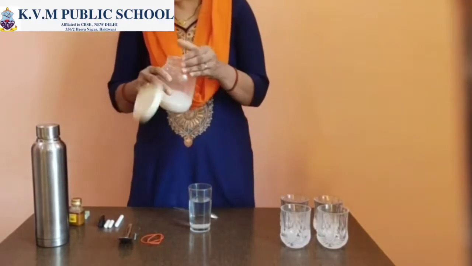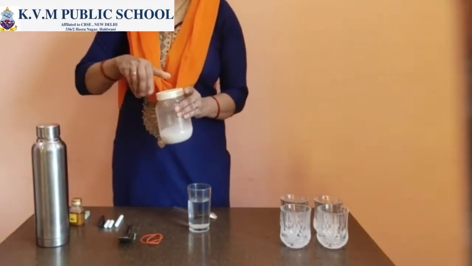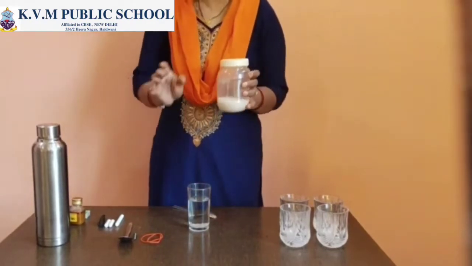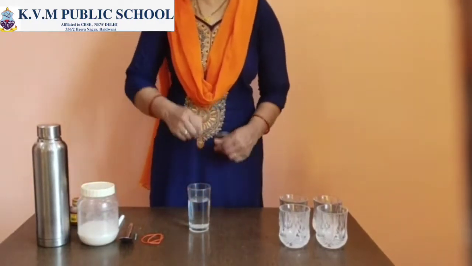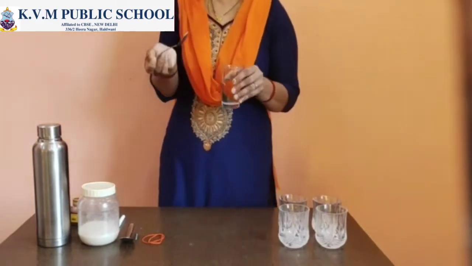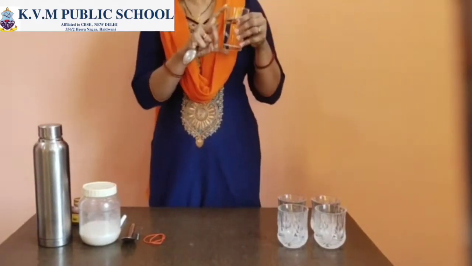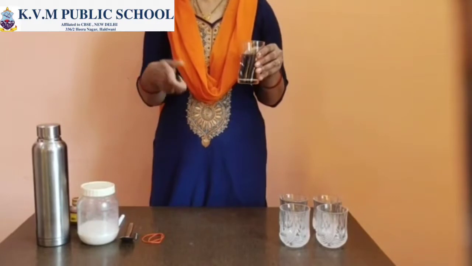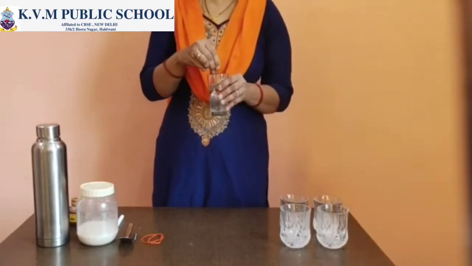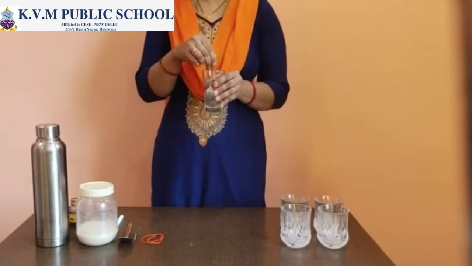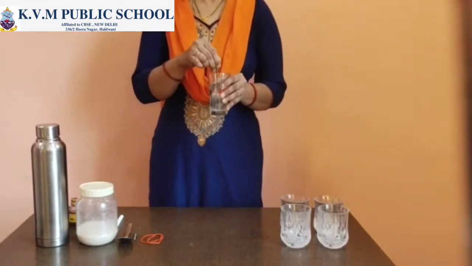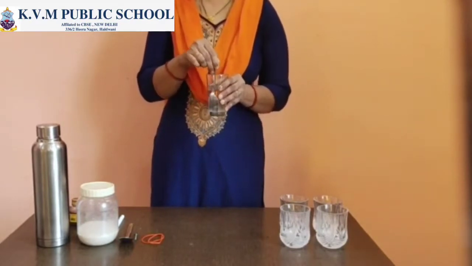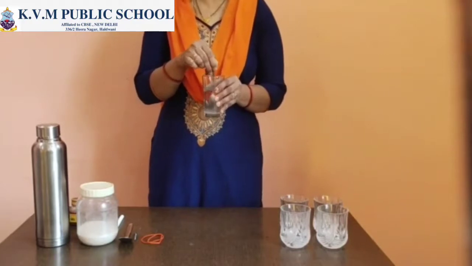What I'm adding is what is referred to as the solute. That means the sugar is the solute and water is the solvent. In a chemistry lab, we use a glass rod for stirring. We can take a beaker, 50 ml or 100 ml. If you take a 100 ml beaker, I can add 50 ml water to it and then a spoon of sugar or salt. With the help of a glass rod, but here with the help of a spoon, I am stirring so that sugar can get dissolved in water at a faster rate.